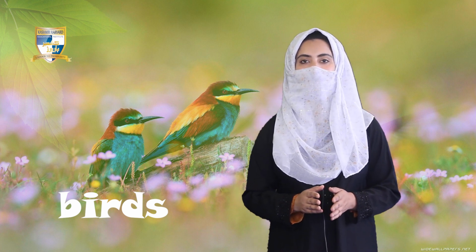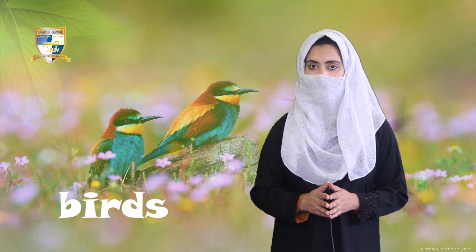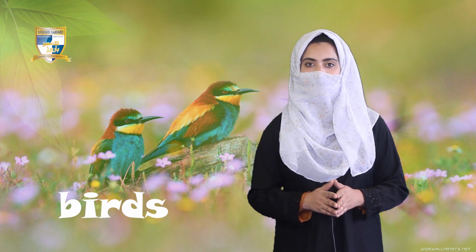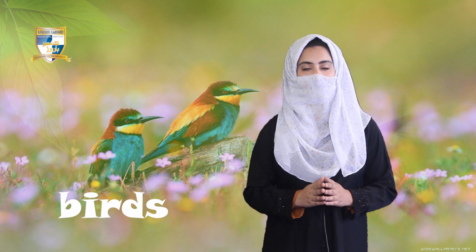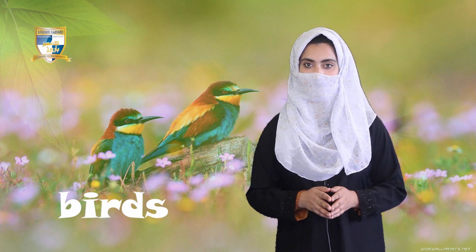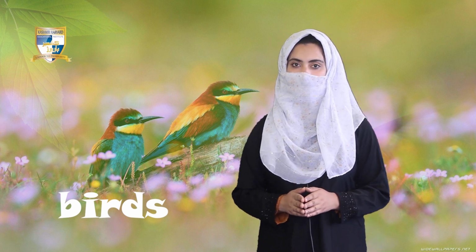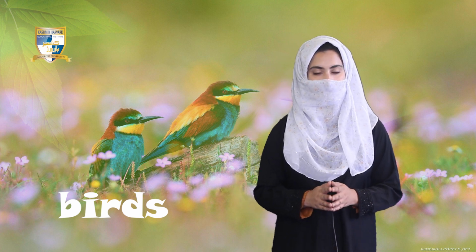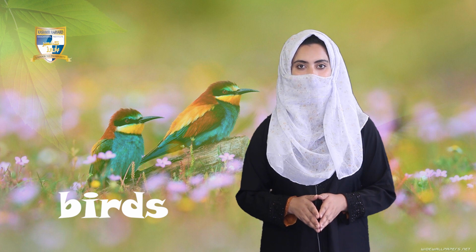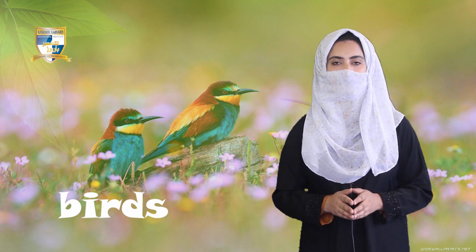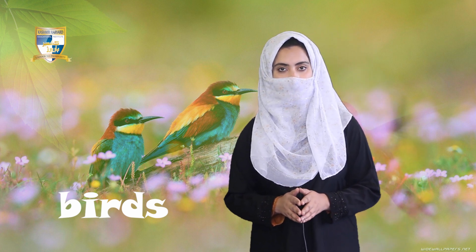Among animals, only birds, insects and bats can fly. Birds are the fastest among the flying animals. They are the only ones to have feathers. Apart from feathers, they have 2 legs, wings and a beak. Most of them can fly. However, some birds like ostrich, penguin and kiwi cannot fly.